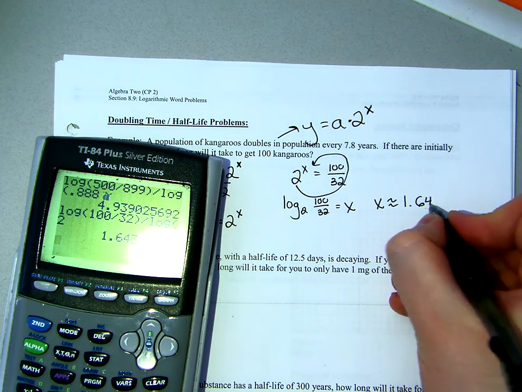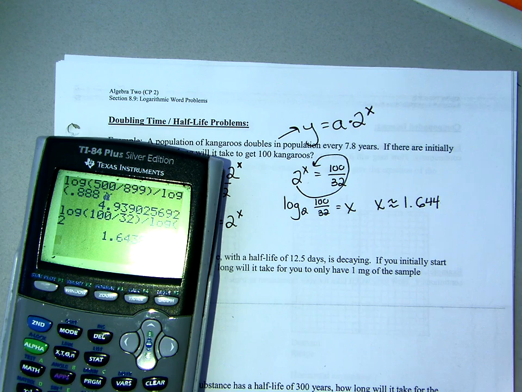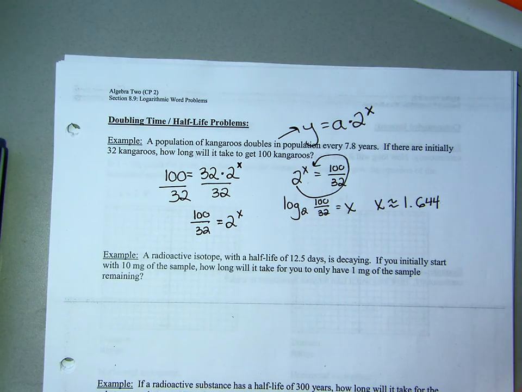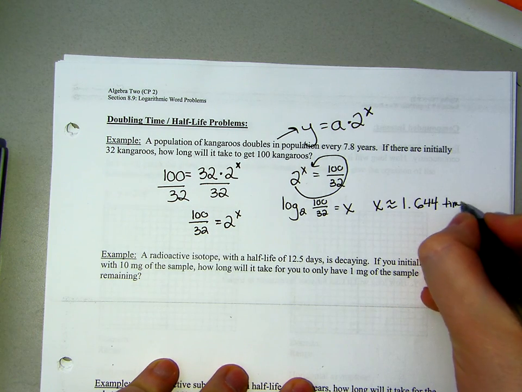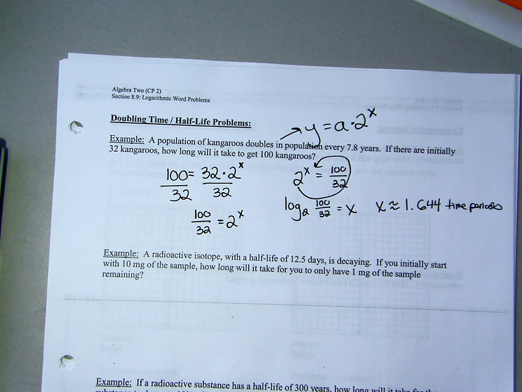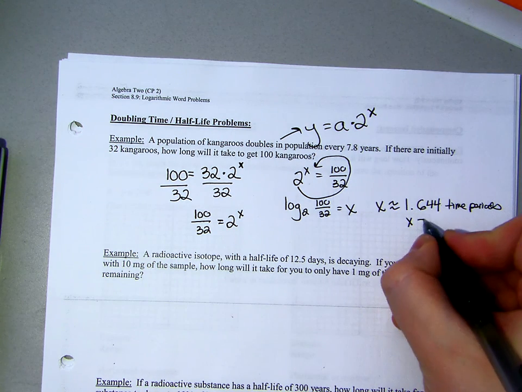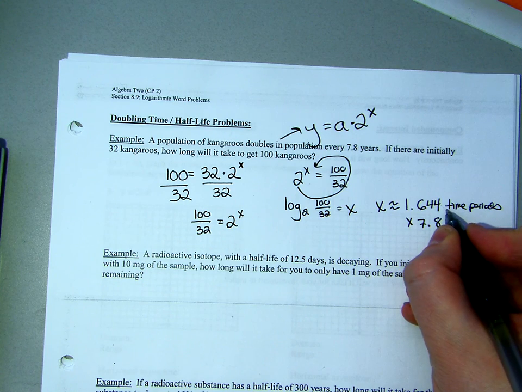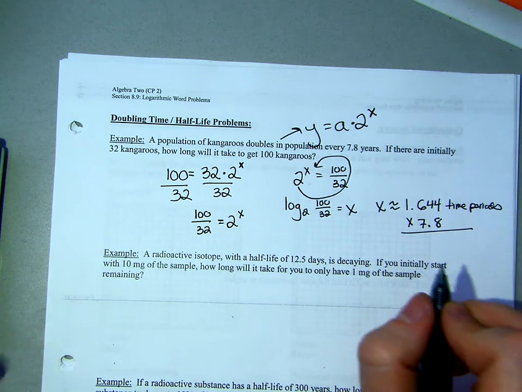Can you get 1.644? Years? What does the power stand for in this problem? Time period. Not time, time periods. How long is a time period? 7.8 years. Here, to divide it? You do not. Think. We have 1.644 time periods. How can I convert that to time? That's what I'm saying, you see how many times it goes into 7.8. We are not going to divide. That's what we did before when we had the time and wanted time periods. We need to multiply. We are waiting 1.644 time periods, and a time period is 7.8 years. We need to multiply here.